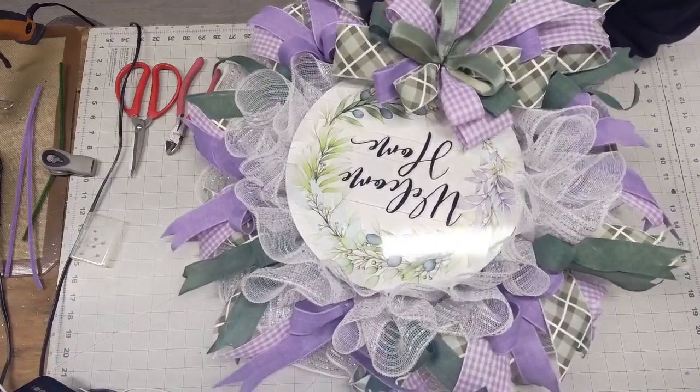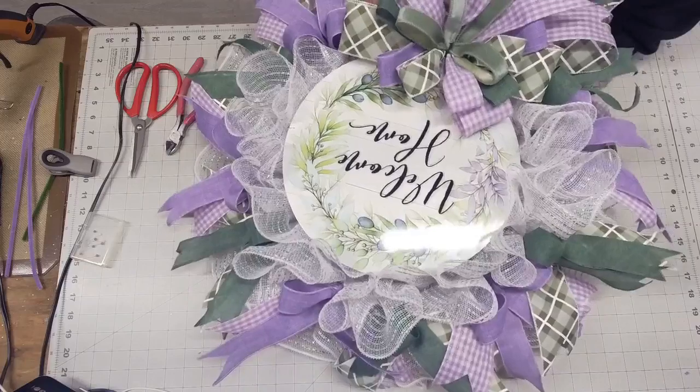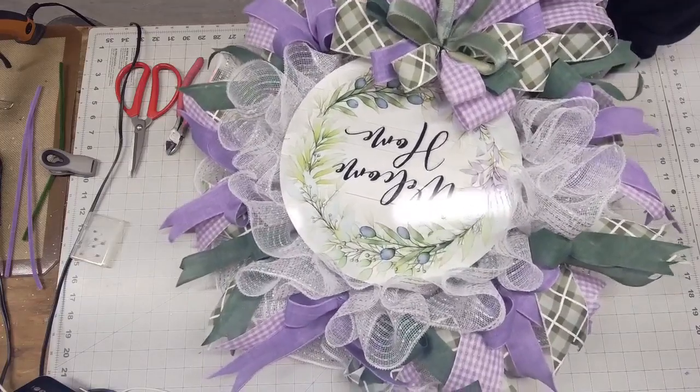Oh, working my pipe cleaner. There are about 8 layers of mesh right now.